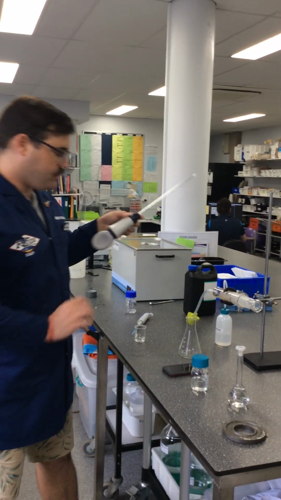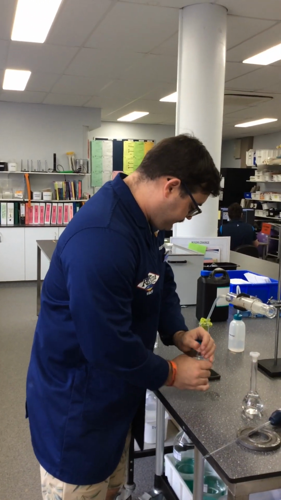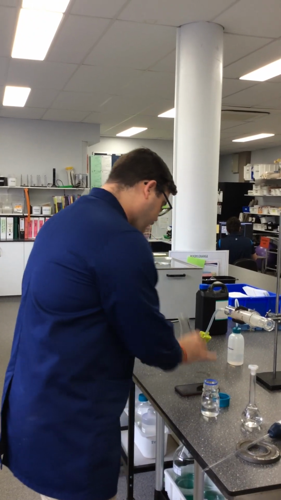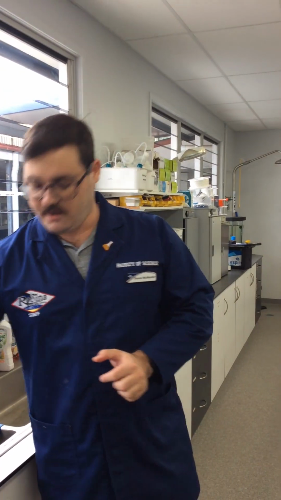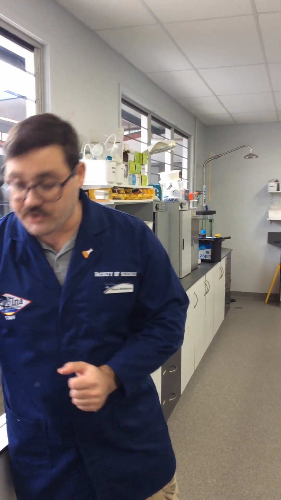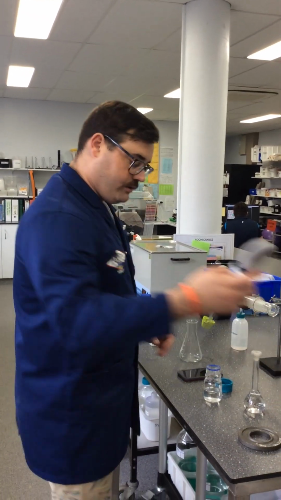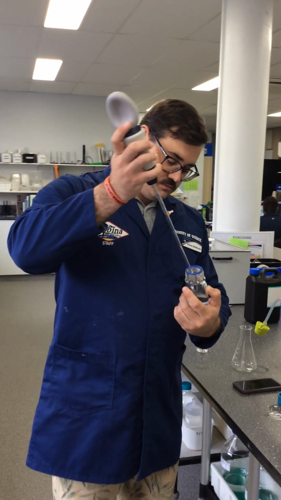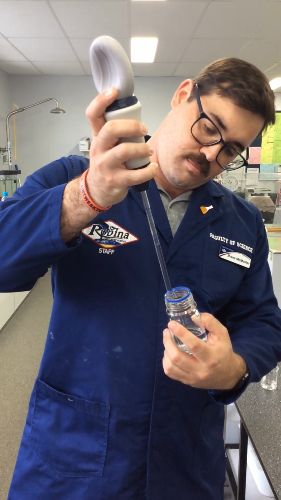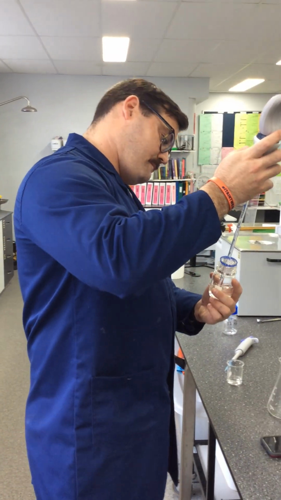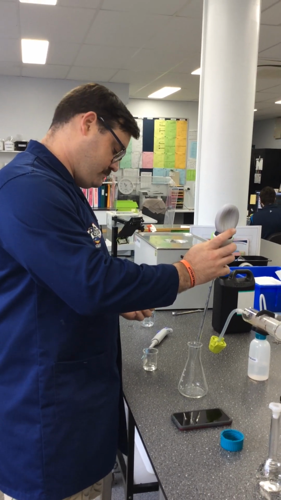All right, so repeating the process again, 5 mils with our pipette here. Really make sure you get any excess water out of there. Ideally, you'll have 3 flasks because the hydrogen peroxide will react a little bit with the water. Okay, so we're going to get 5 mils of our hydrogen peroxide into the flask, same as we did before.